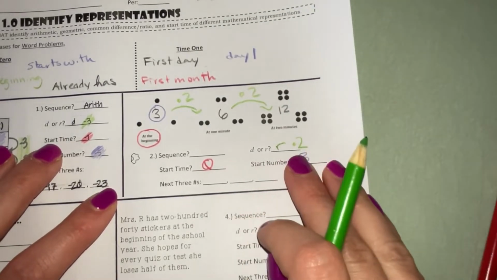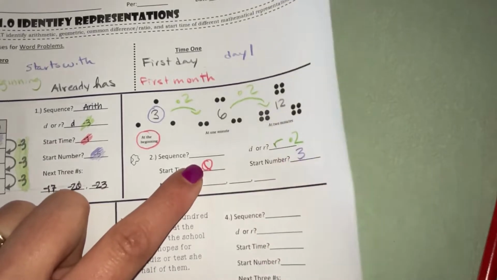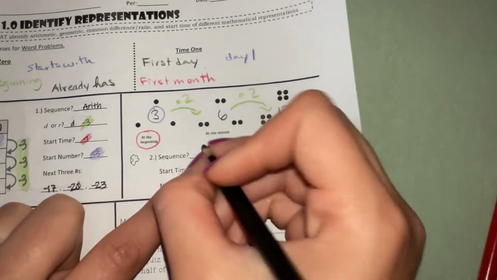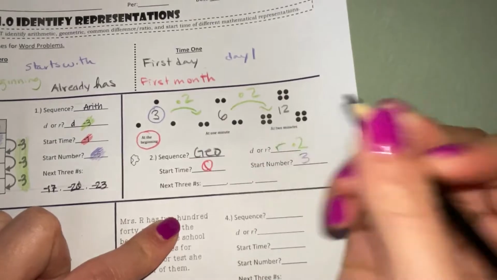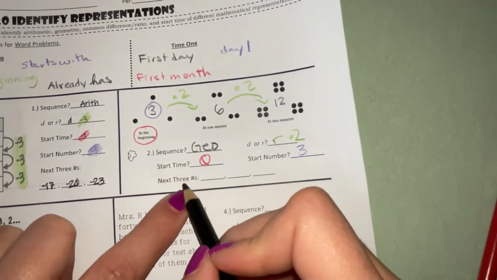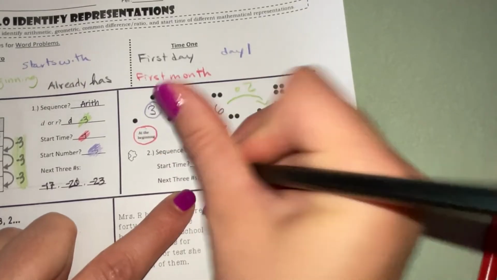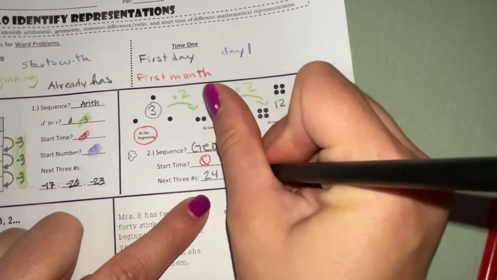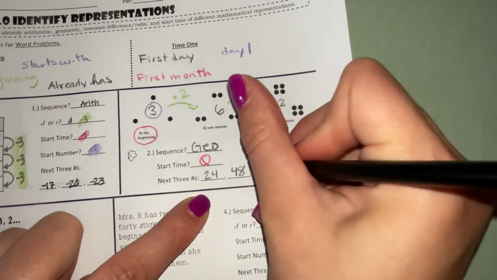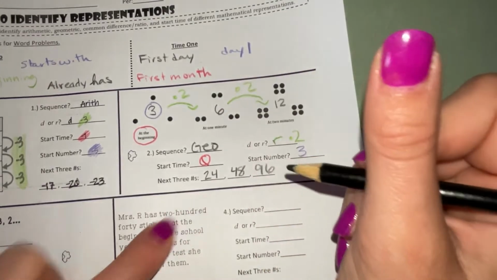And if we have a common ratio and we're multiplying by 2, that means we have a geometric sequence. And I'm abbreviating that, geo. So the next three numbers, after 12, 12 times 2 would be 24. 24 times 2 would be 48. 48 times 2 would be 96.